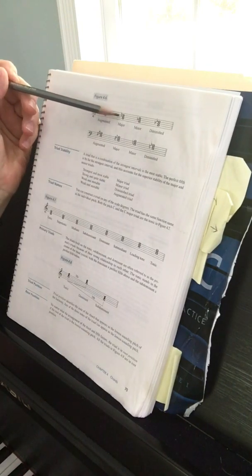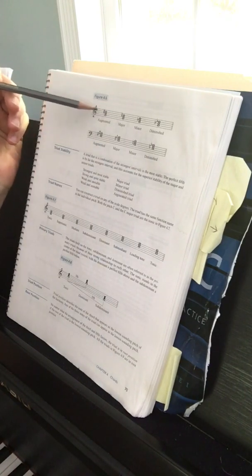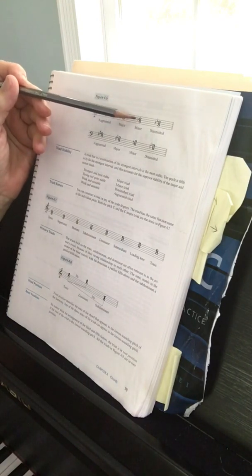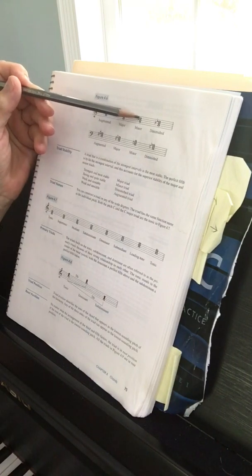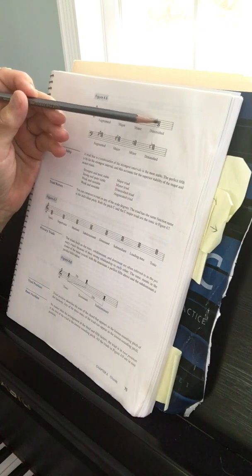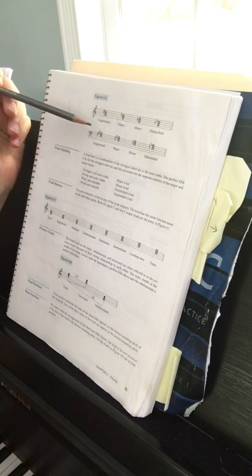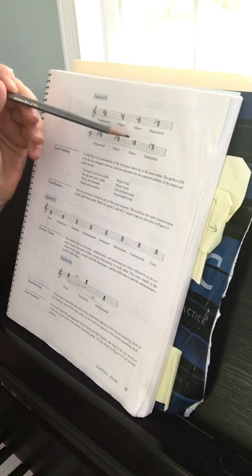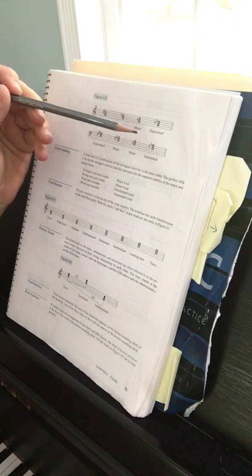So from the root to the third is a major third, from the root to the fifth is a perfect fifth. In augmented, from the root to the third is a major third, and from the root to the fifth is an augmented fifth. In minor, the root to the third is a minor third, and the root to the fifth is a perfect fifth. And in diminished, the root to the third is a minor third, and the root to the fifth is a diminished fifth. And that's also true here for E major in the bass clef. There's your major chord, augmented with the raised fifth, back to major, lower the third, lower the fifth.